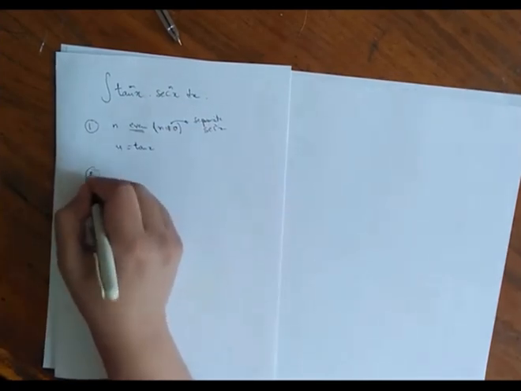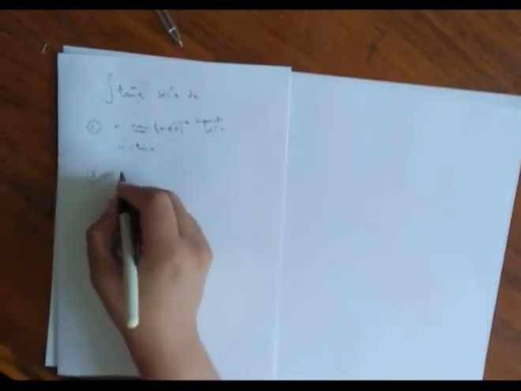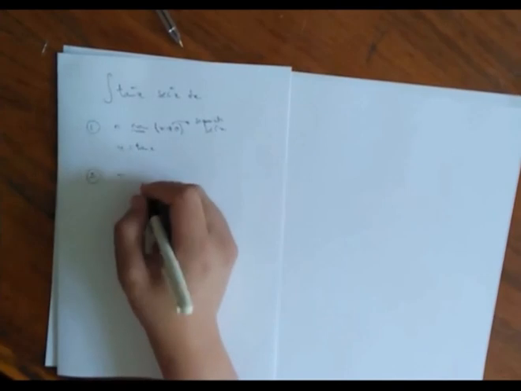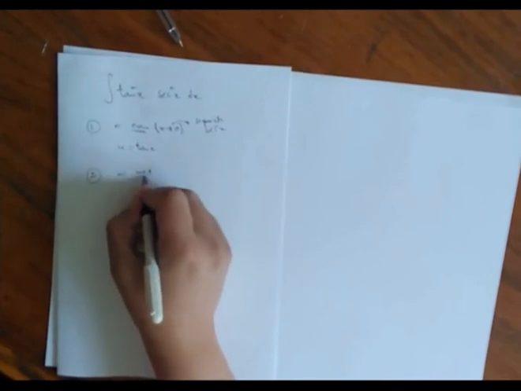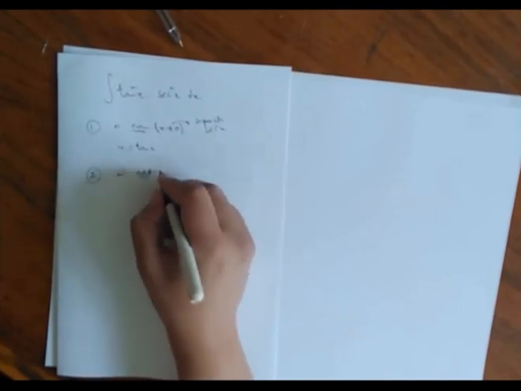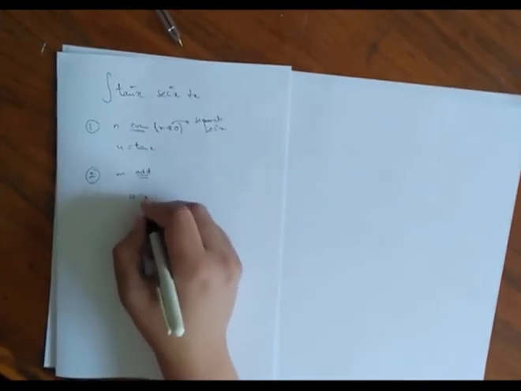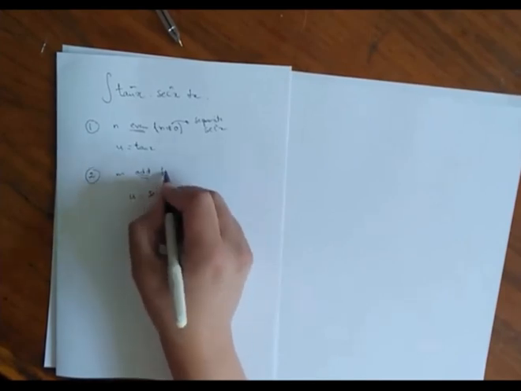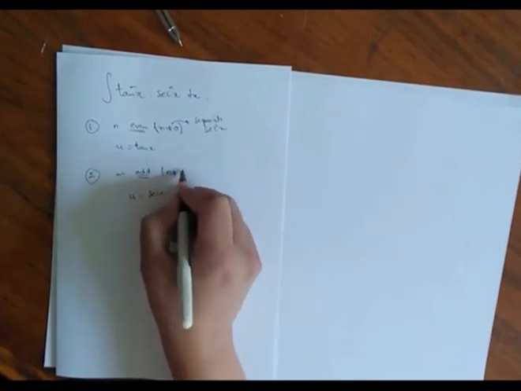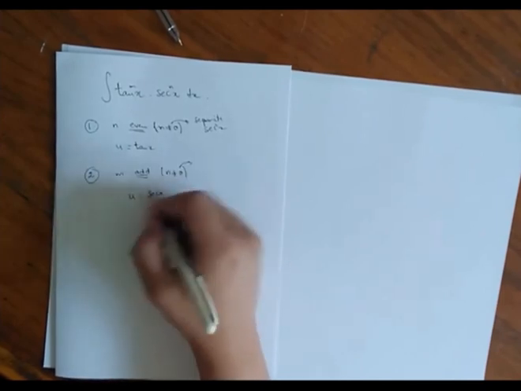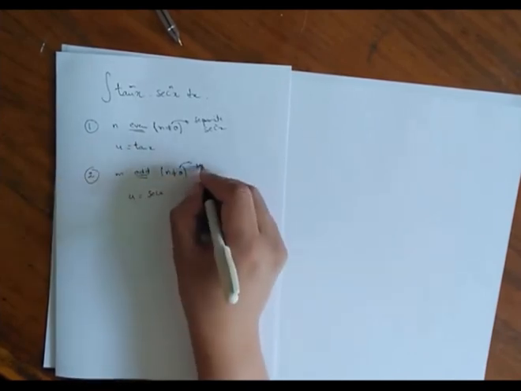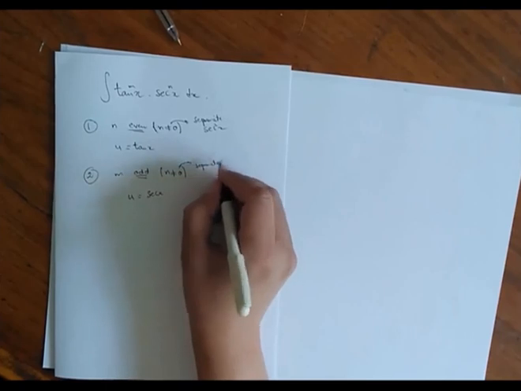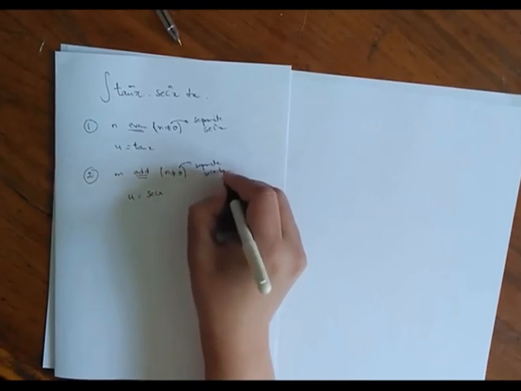The second case is if m, which is the power of the tangent, is odd. Then you use the substitution u equals sec x. Here also n should not be 0, because in this case you are going to separate sec x tan x.